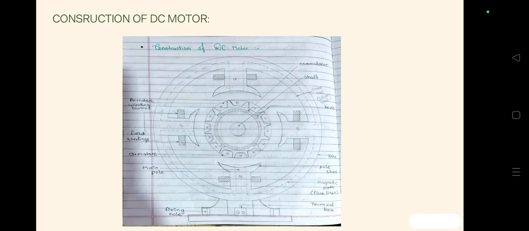Now let us see the construction of DC motor. A DC motor consists of various parts which work together to produce rotation. The main parts are yoke, main poles, armature core, armature winding, commutator, brushes, magnetic path, field winding, shaft, terminal box. I will explain each part one by one.